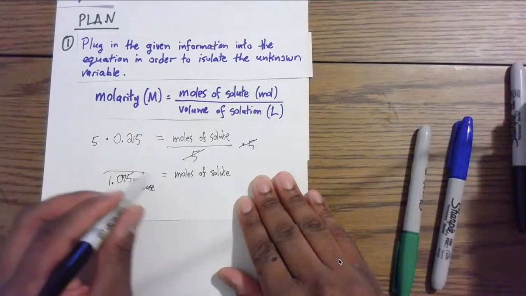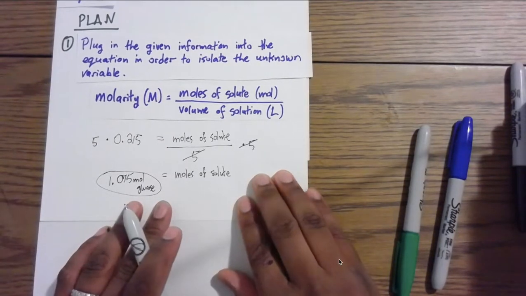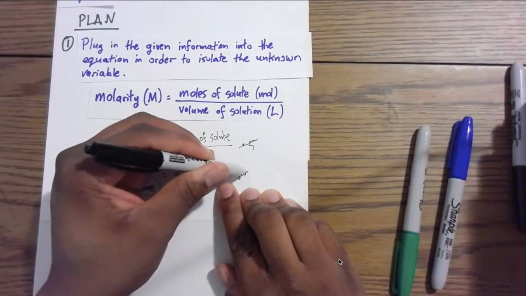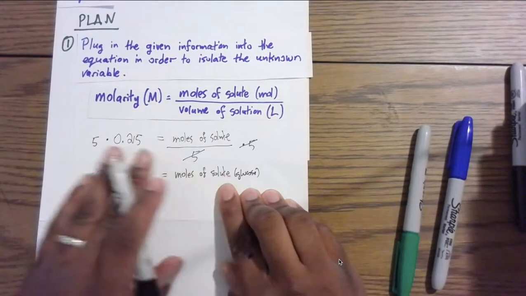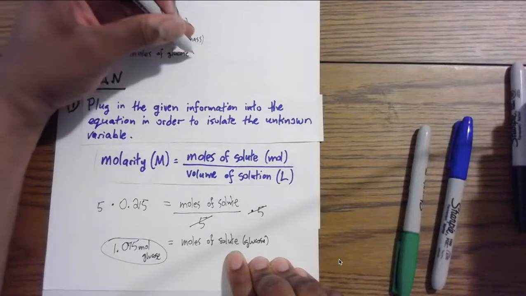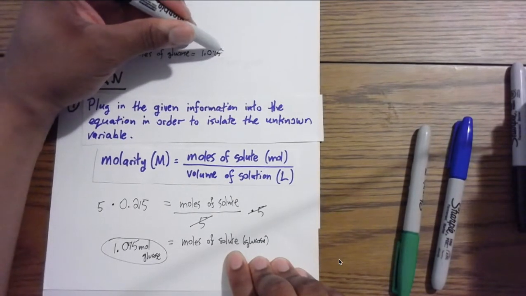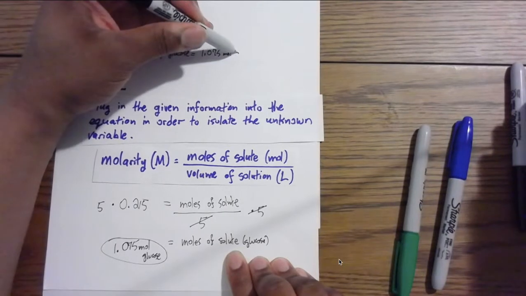And there we go. We found the moles of solute, or moles of glucose, and that is what was required. So we can fill that in: 1.075 moles of glucose.